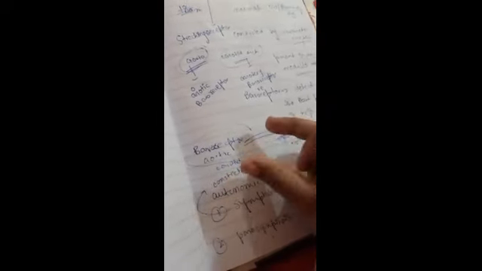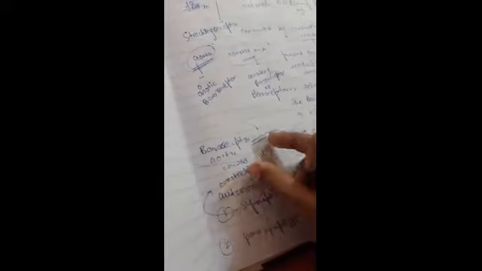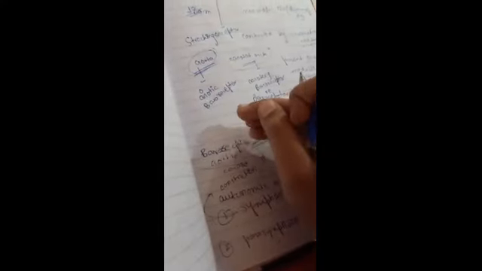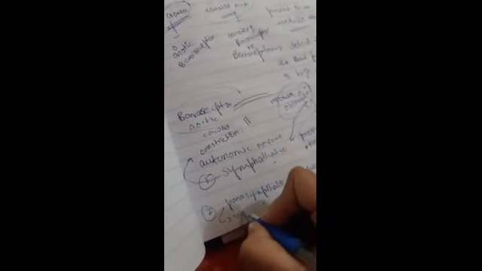The vessels become narrow, through which the heartbeat increases and the blood pressure becomes normal. Here vasodilation occurs, which means the vessels become wider, so the heartbeat decreases and the pressure becomes normal.